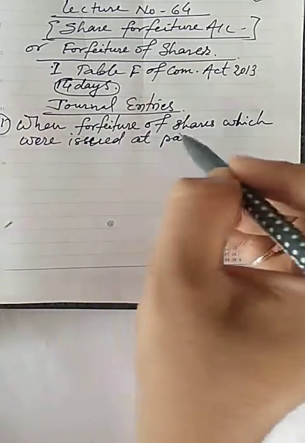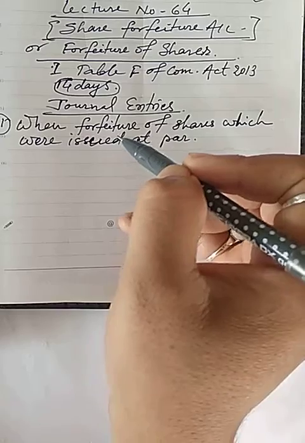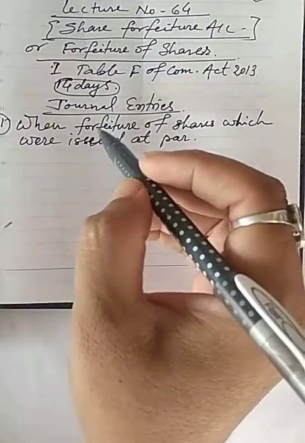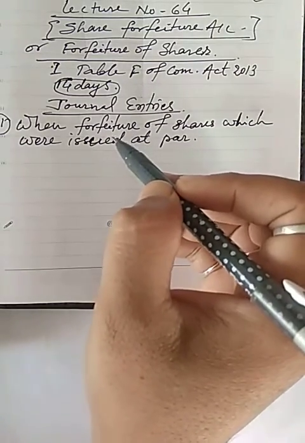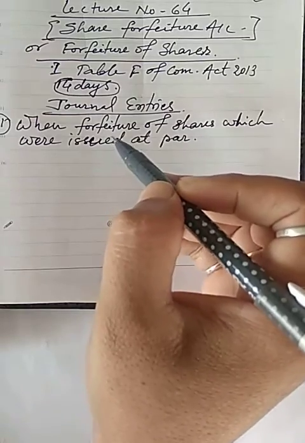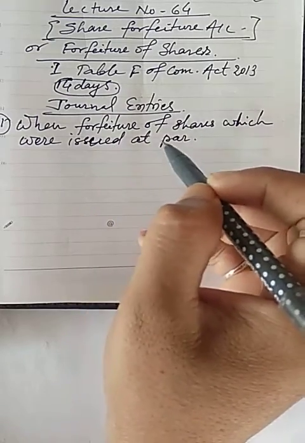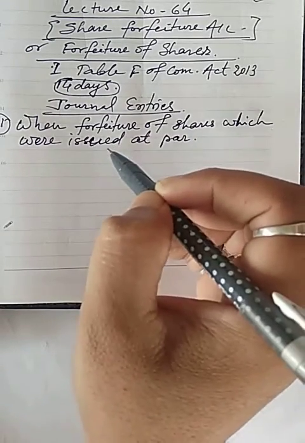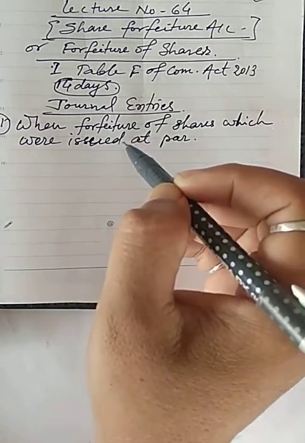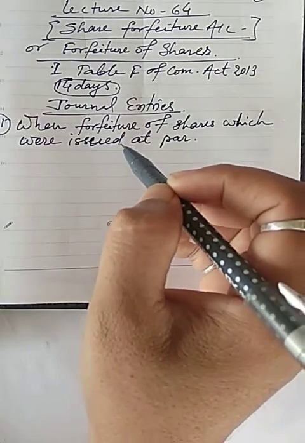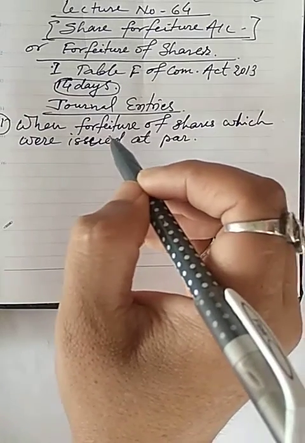On forfeiture of shares, the share capital is reduced and as such, share capital account is debited for the amount which has been called so far on the forfeited share. Unpaid call accounts are credited in order to cancel their debit balance standing in the books. The amount already paid by the defaulting shareholder is credited to share forfeiture account.